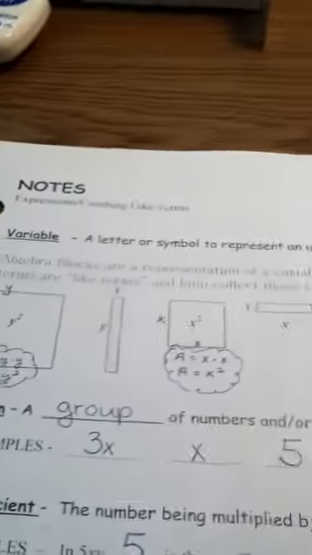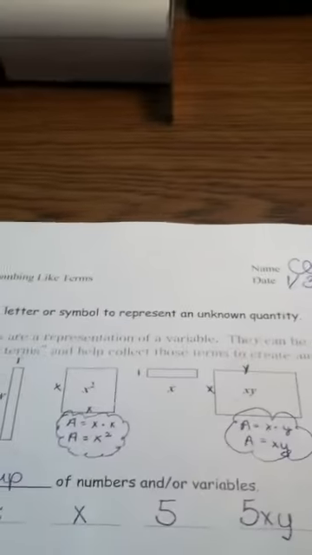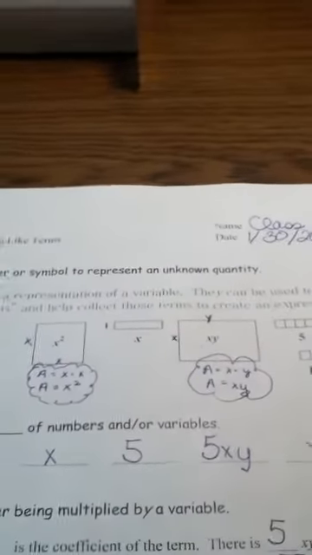Hello, this is our chance to review through some notes for combining expressions. So variables: a letter or symbol that represents an unknown quantity. We have the following algebra blocks. And algebra blocks are very helpful to put together like terms and develop an understanding of variable.